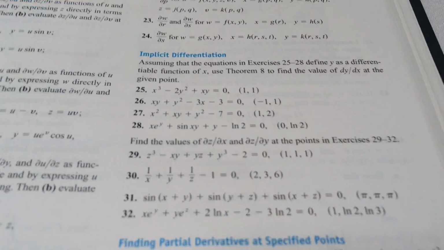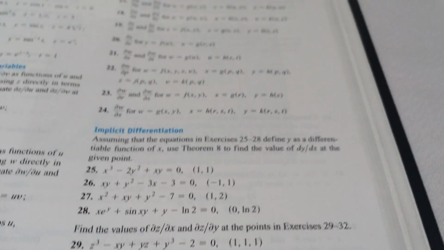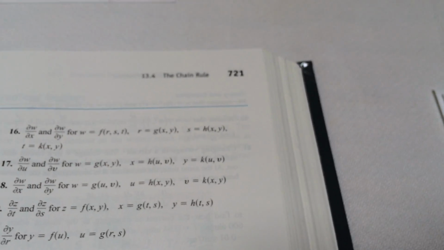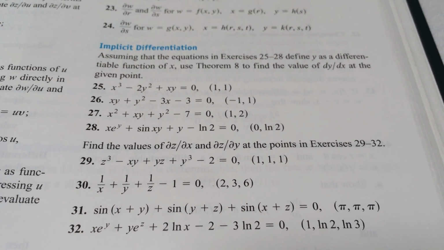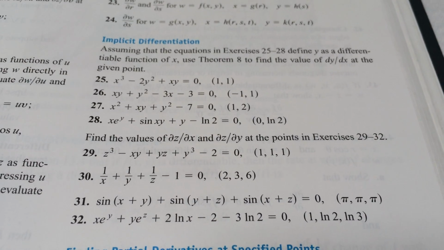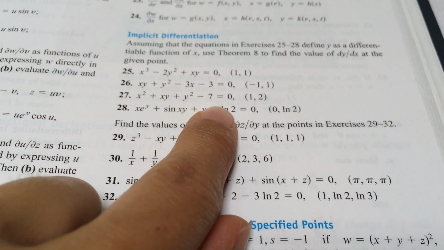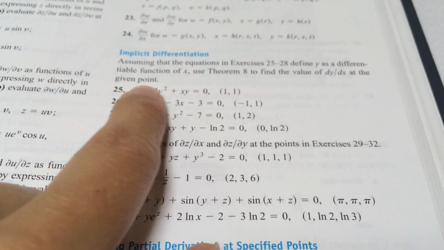Oh, and plus the differentiation. You're going to love this. It's so much better this way. Page 720. Well, you can't see that, but 721 still where I'm at. 25 to 28, it's dy dx. Because notice here in all four of these, it's just x's and y's. So if it's just x's and y's, you're finding dy dx.